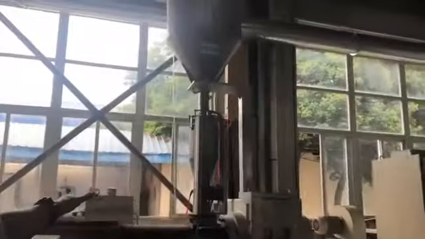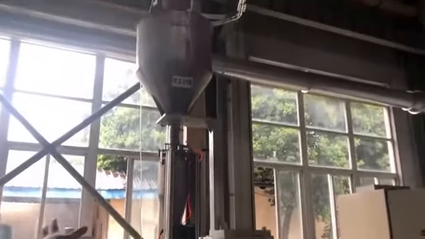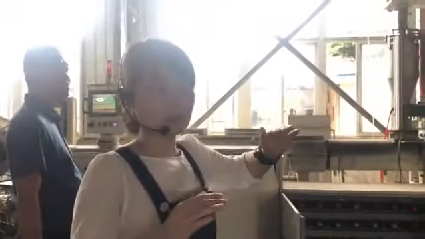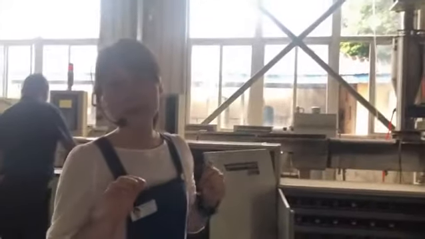And here is our heating system. No matter if it's PE or PP, at the very beginning we will do the preheating, with the temperature reaching 270 degrees.